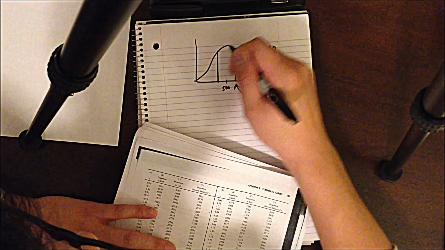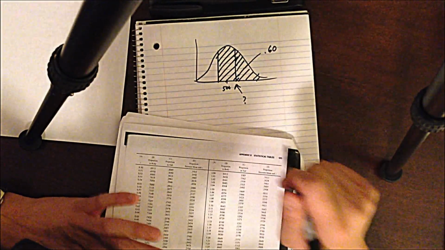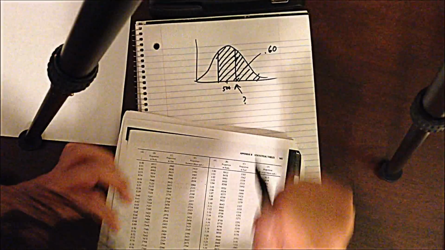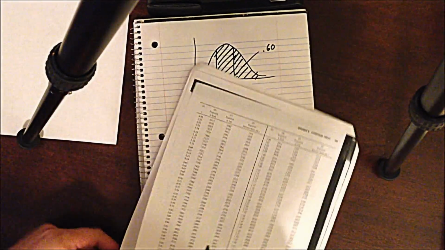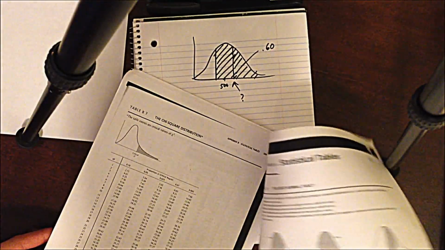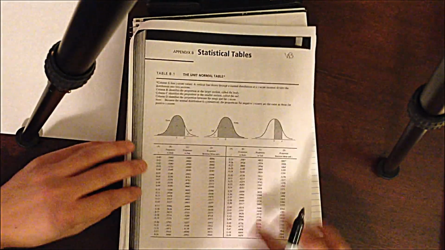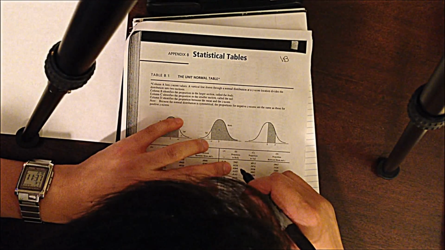It's actually the body. 0.60 because it's bigger. So this portion is 40. So this is actually the tail. So we're going to look for the portion in the body, 0.60 in the body. Sorry about that. Okay. So now we're looking at column B, since we're looking at proportion in the body.